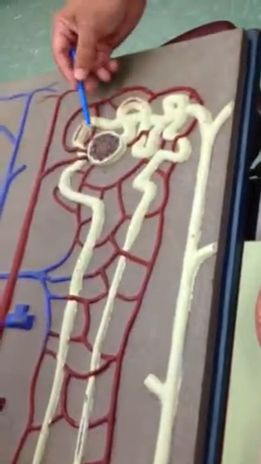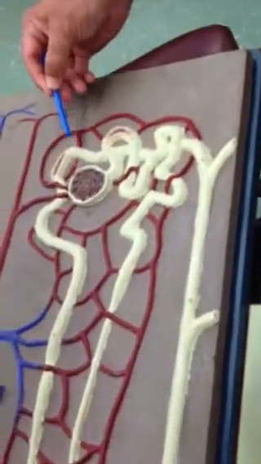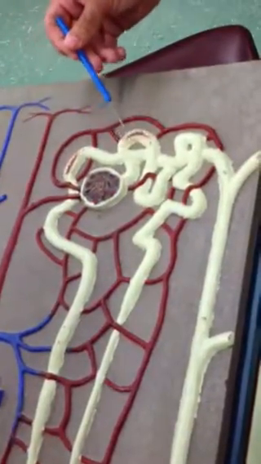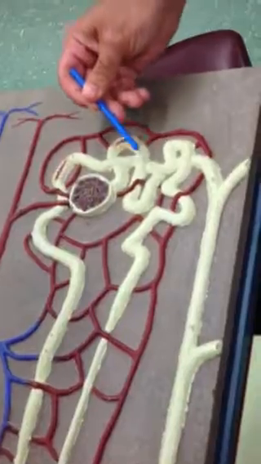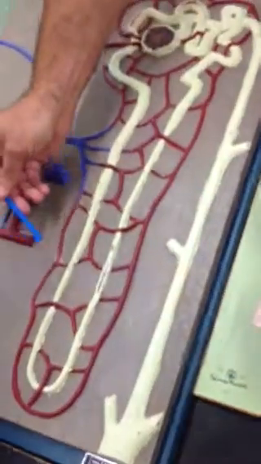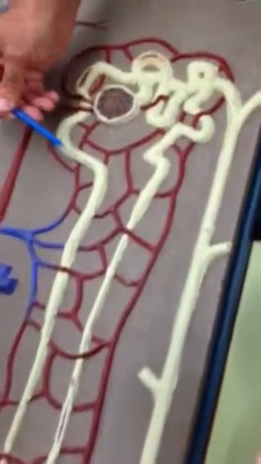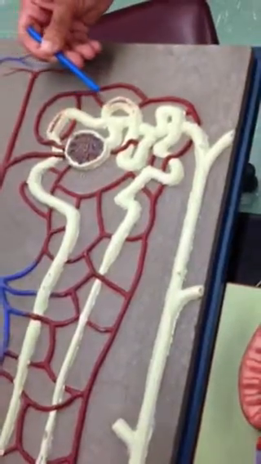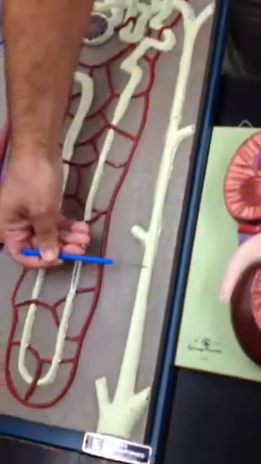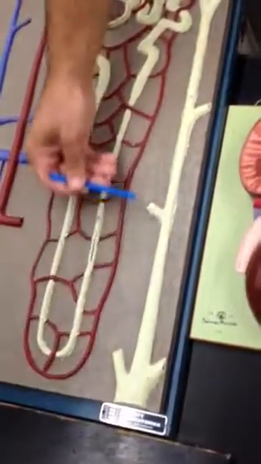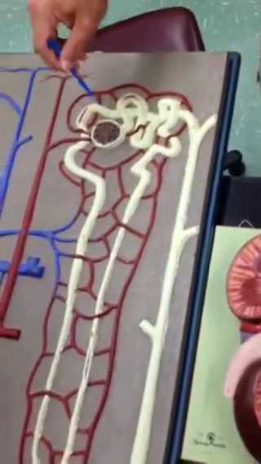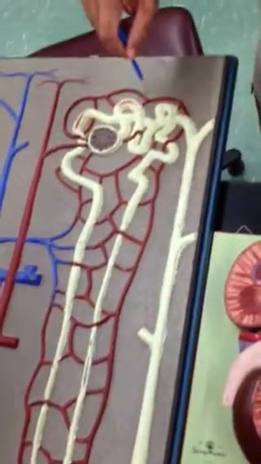So again, we'll start again. Here's the Bowman's capsule. Inside of the Bowman's capsule is the glomerulus. Then we have the PCT, or proximal convoluted tubule, that transitions into the loop of Henle. The loop of Henle then transitions into the distal convoluted tubule. And then your fluids ultimately are going to dump into this long, straight duct, and this is called your collecting duct. Alright, so that takes care of the blood flow as well as the path of the filtrate in your nephron.